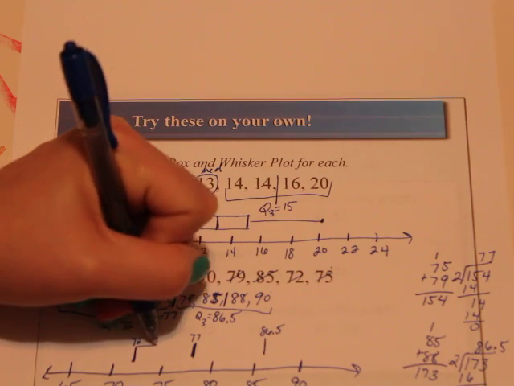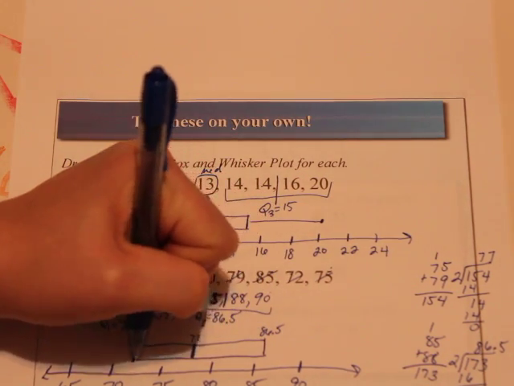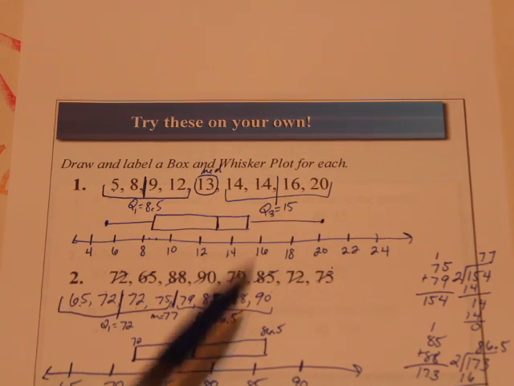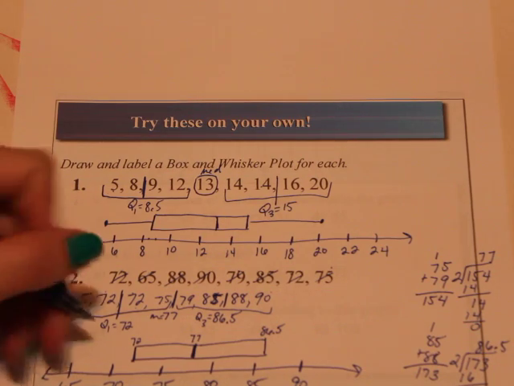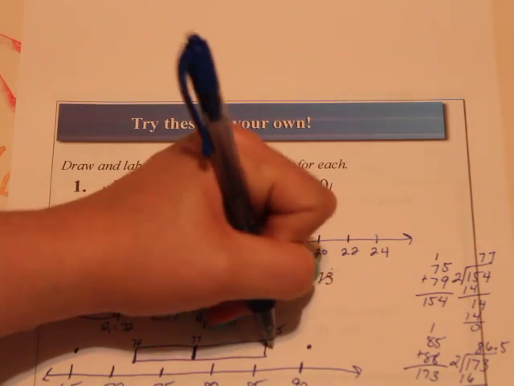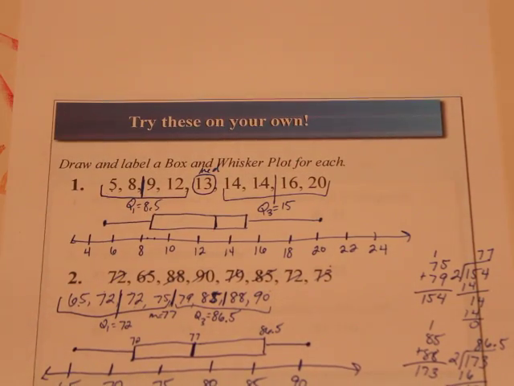Now we need to make our box. It looks like our data is pretty evenly spaced, but it looks like it's grouped a little bit more between 72 and 77 because this is a shorter distance there. Now we need to put our minimum and our maximum. Our minimum is 65, so put a dot. Maximum is 90, put another dot, and draw your whiskers. And that is how we do that.